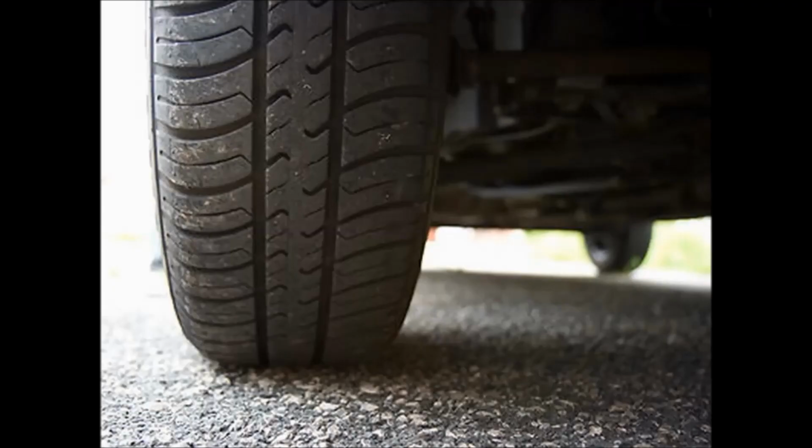So in this case, we've got a coefficient of friction, 0.4. This is a little bit less than what it would normally be for a car. Car tires on asphalt, it's going to be around 1.1, 1.2, somewhere in that range.